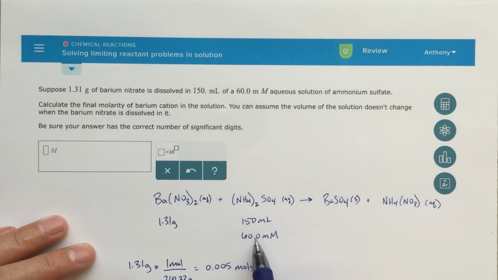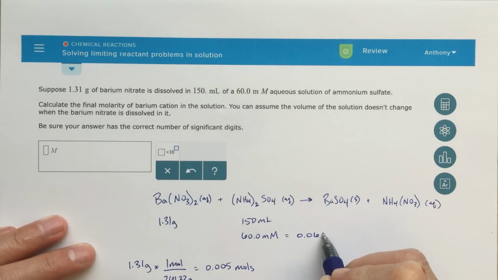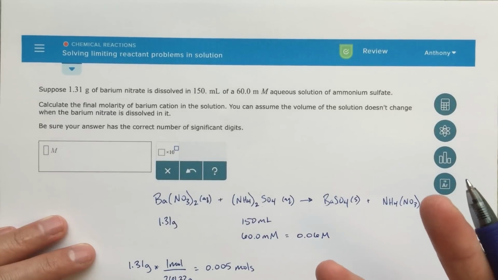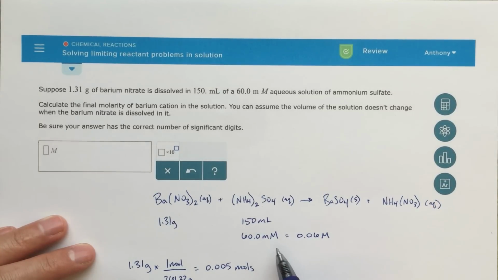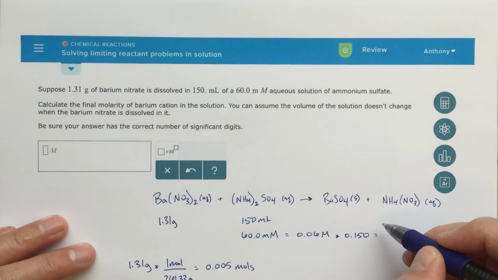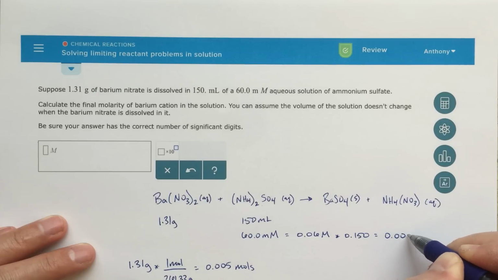And for this ammonium sulfate, 60 millimolar is going to be equal to 0.06 molar. So I'm just dividing this by 1,000. If I want to go from milligrams to grams, you would divide by 1,000. So millimolar to molar, I'm going to divide by 1,000 as well. Then I can multiply this by 0.150, and that's going to tell me the number of moles of ammonium sulfate that I'm starting with, which is 0.009 moles.